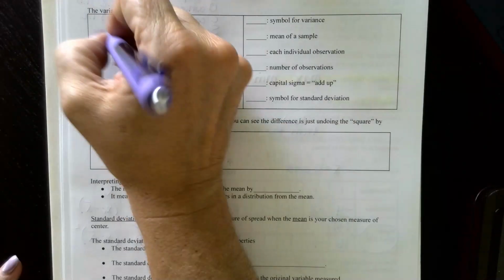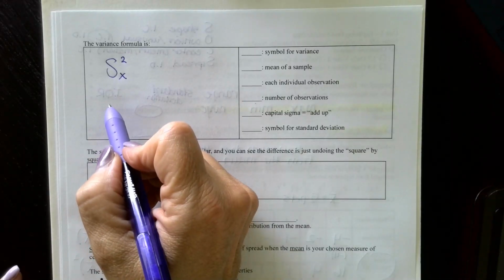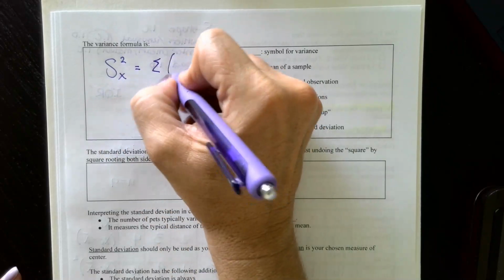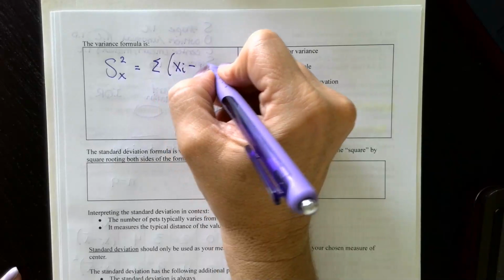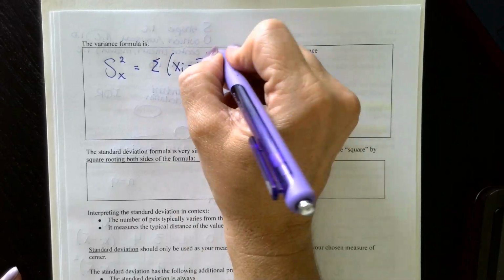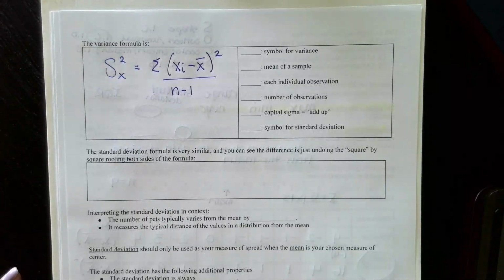So our variance formula is s squared sub x, which means we've got some value in there. And this formula is the sum of all of our values subtracted from the mean, squared, divided by n minus 1. So let's identify this.